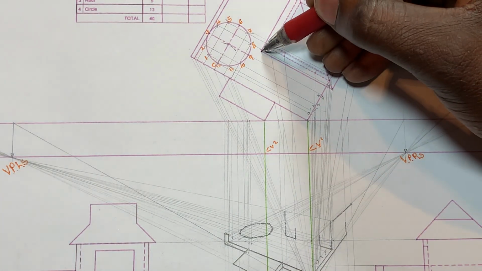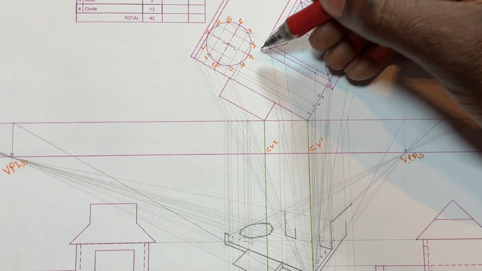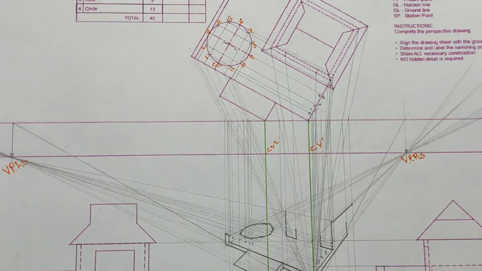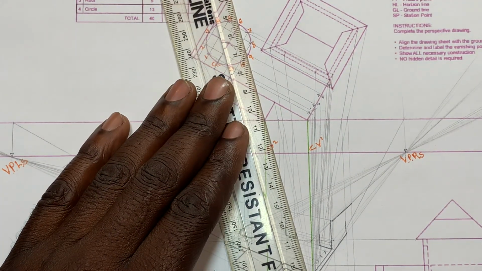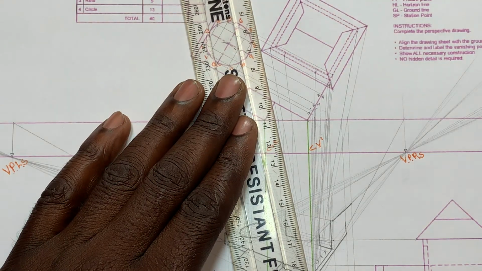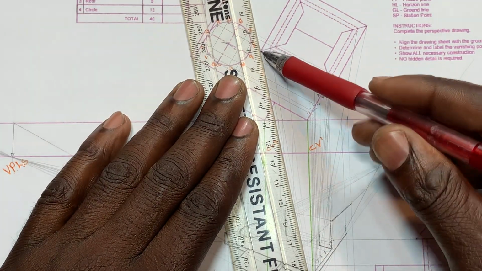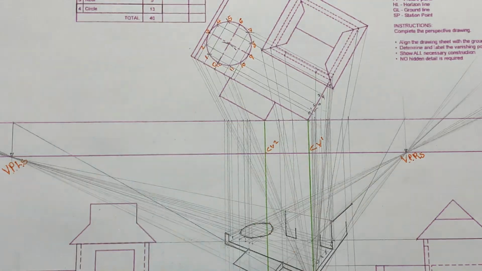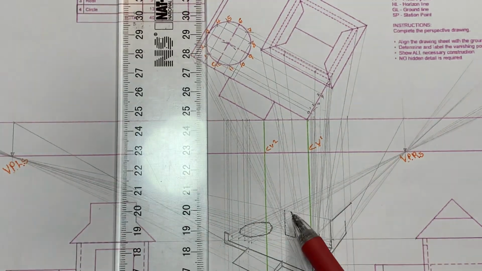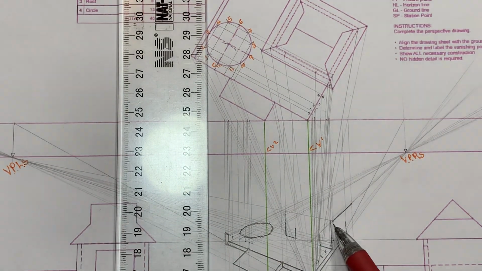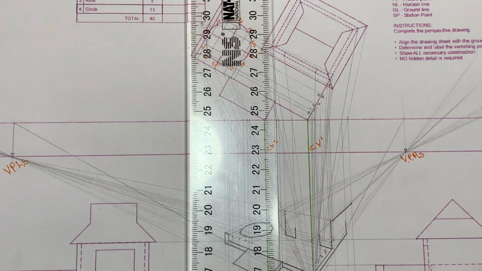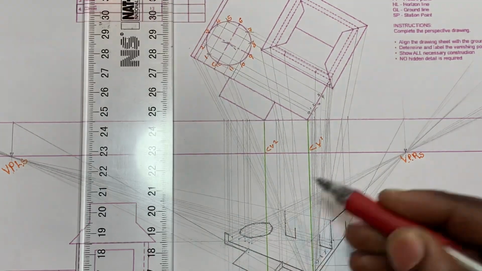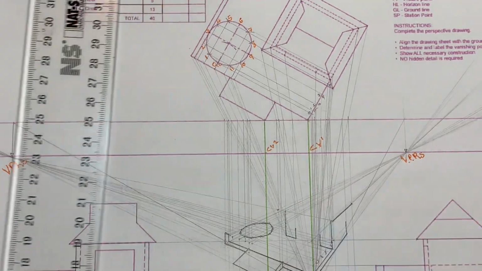I'll come and take that height, I mean that point in our top view. In our top view, direct it to your stationary point. So there it goes. Once it touches the picture plane, I know that I have to get it somewhere here along this line. So take it vertically down. So there it goes, which means it's that one, that point.